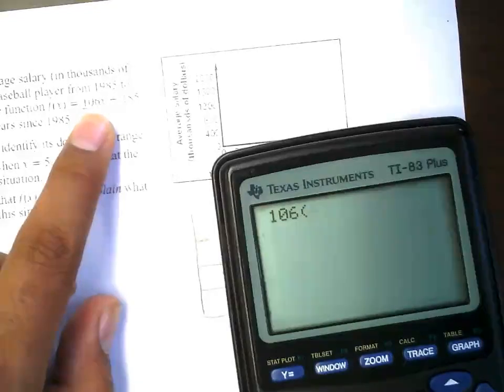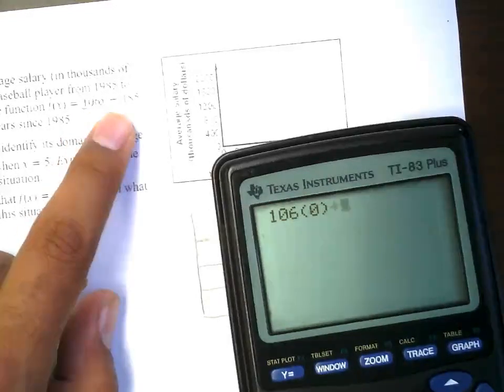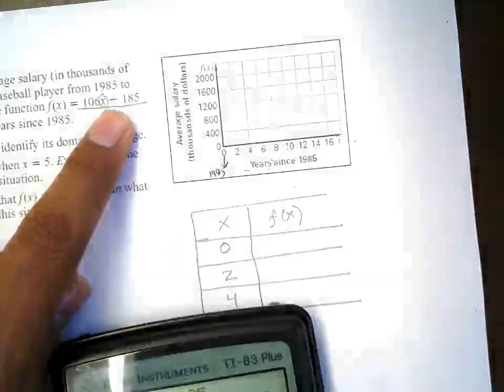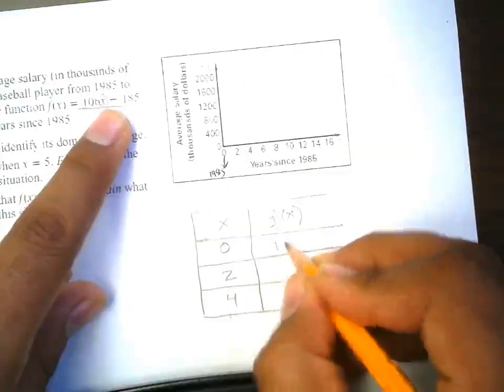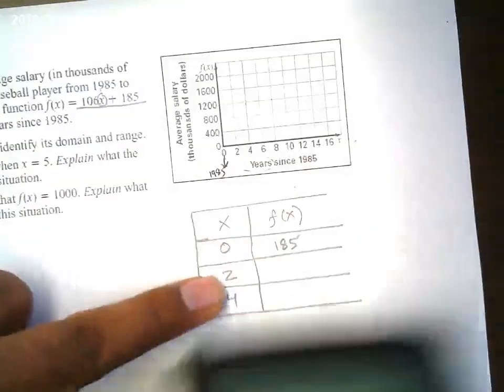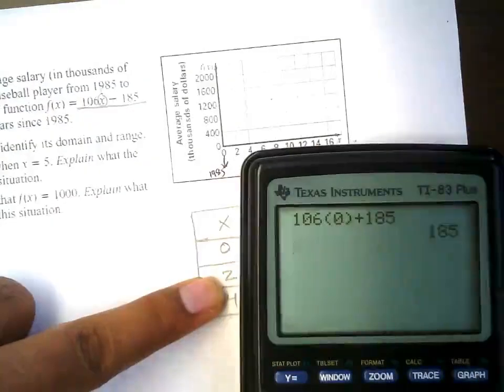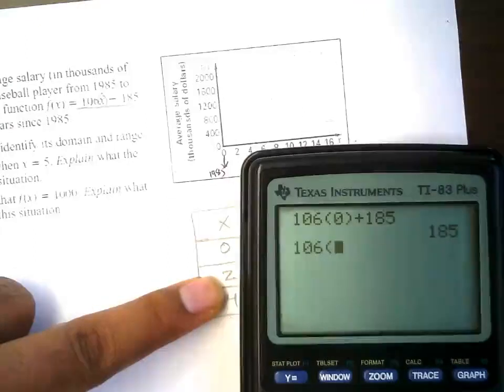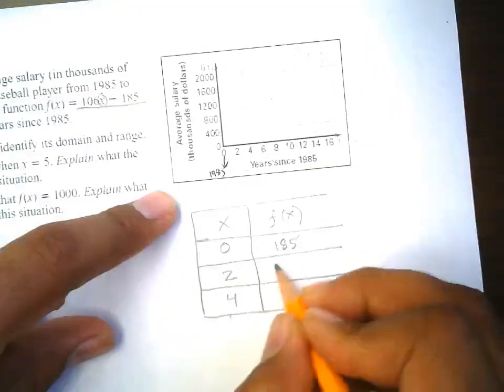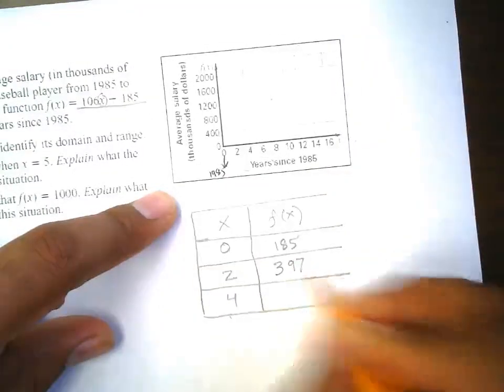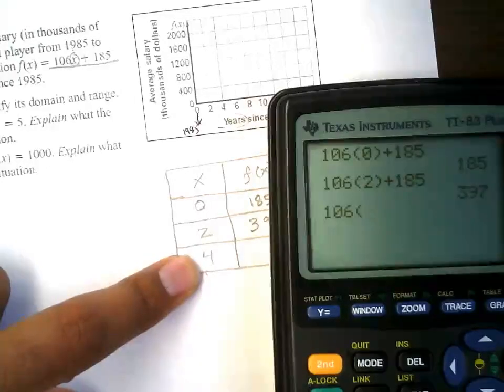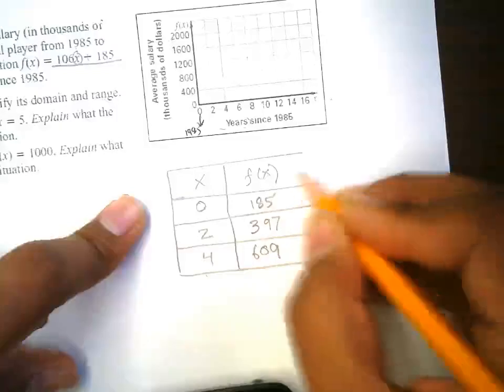106 times parentheses. I'm going to put 0 first, plus 185. You should get 185. So if you put 0, f(x) should be 185. For 2, now in the place of 0 here, I'm going to put 2. 106 times parentheses 2, plus 185, 397. Alright, so for 4, you do the same way. 609. That's how you should do all of them.